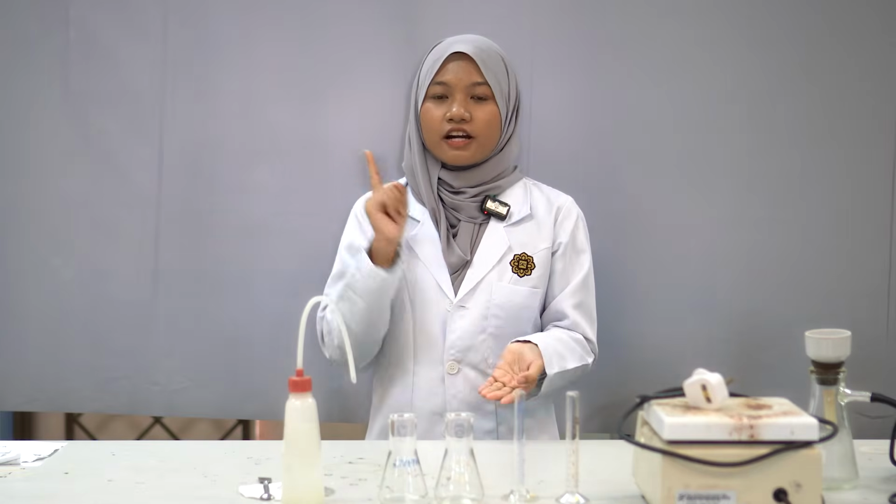Then, a good solvent must have a boiling point between 50 and 120 degrees Celsius so it can easily evaporate. Lastly, the solvent must not react chemically with the compound being purified.